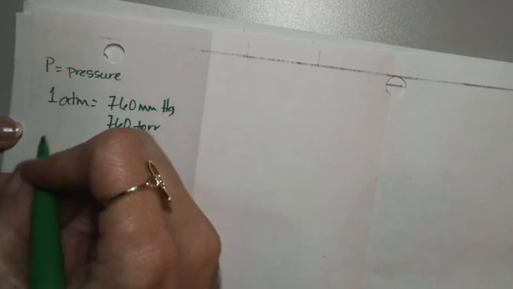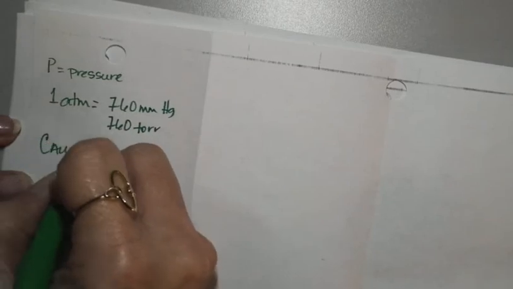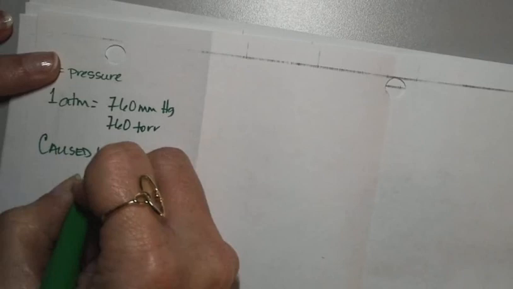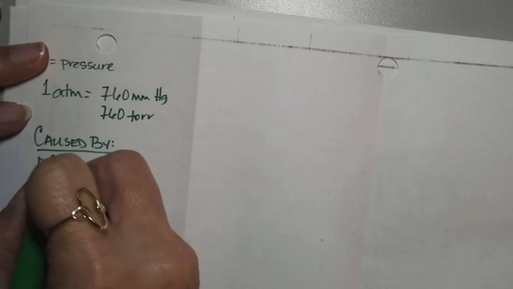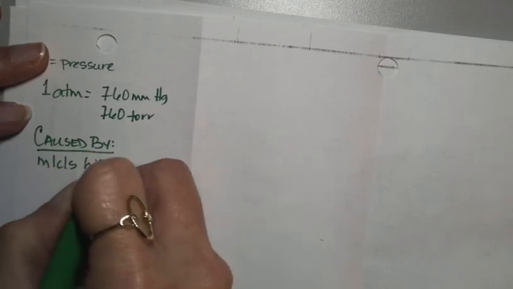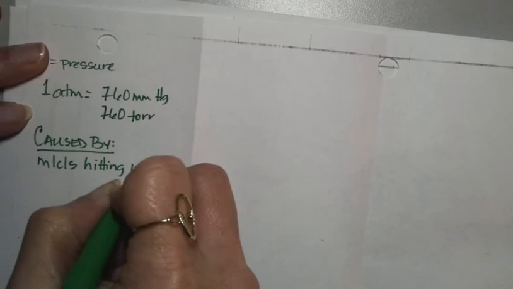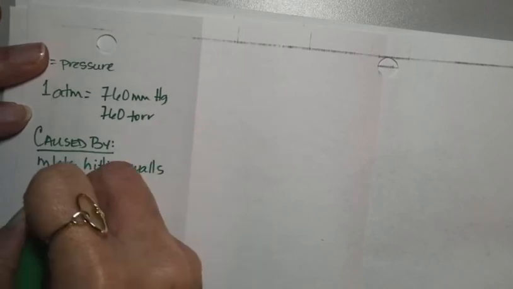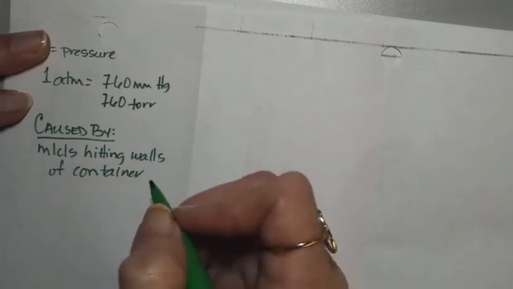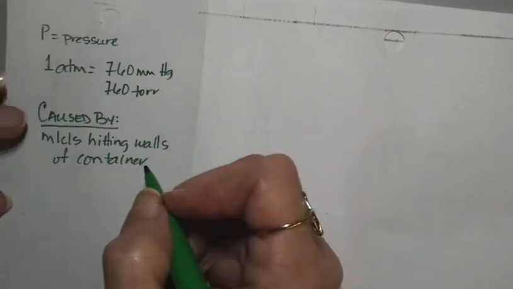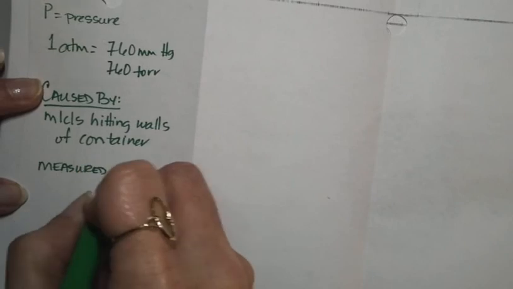And pressure is caused by, again, I'm being a little redundant here, but that's okay, molecules hitting the walls of the container. That's what causes pressure. It's not them hitting each other, because remember, that's not the significant part. It's them hitting the walls of the container. And it's measured with a lovely tool called a barometer.